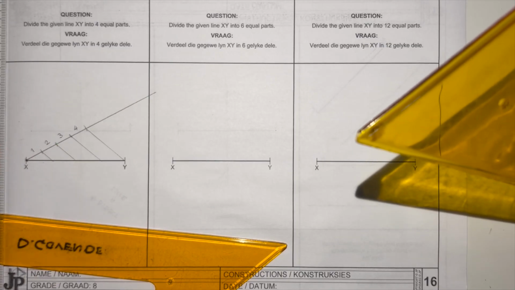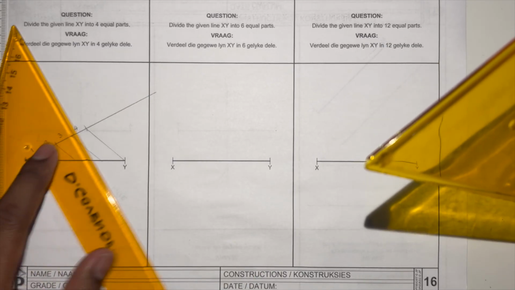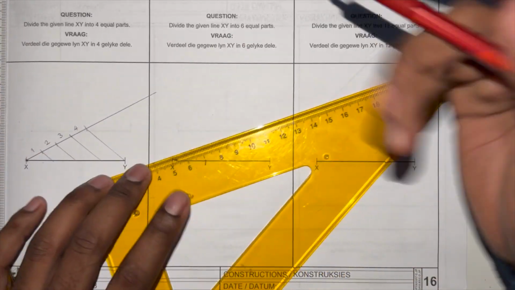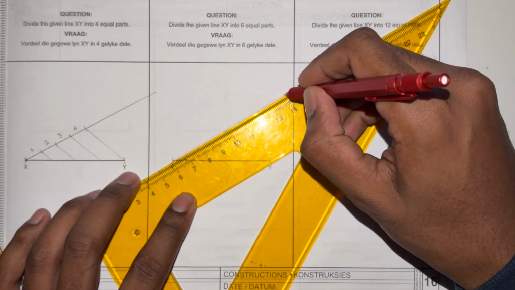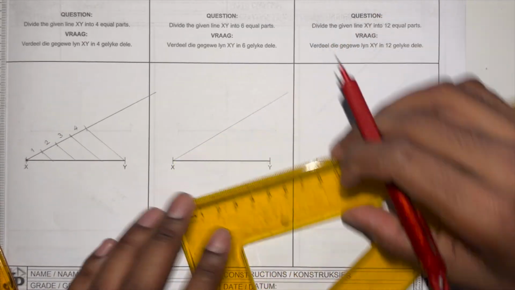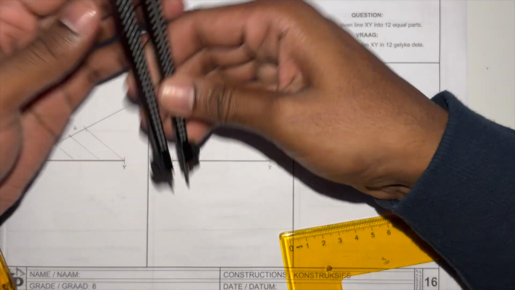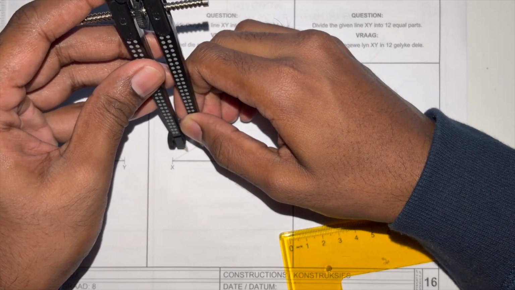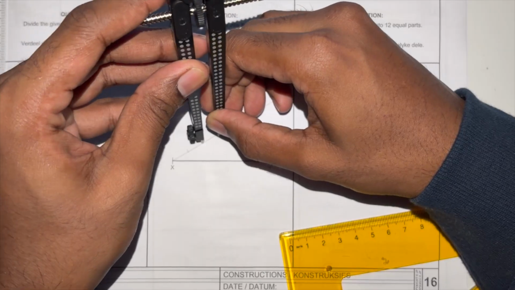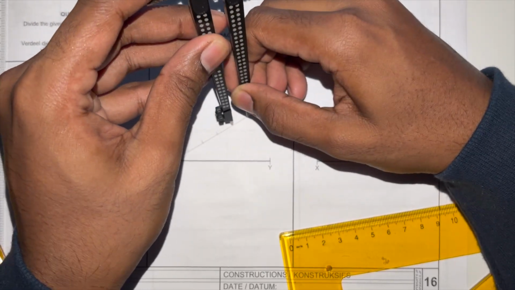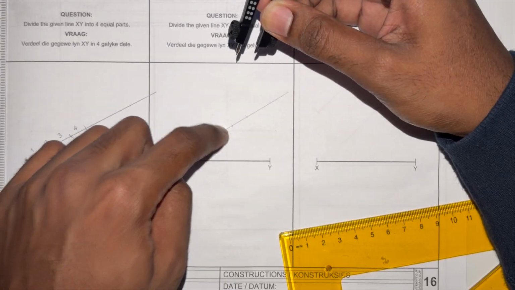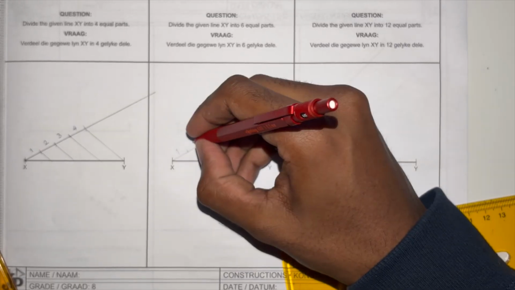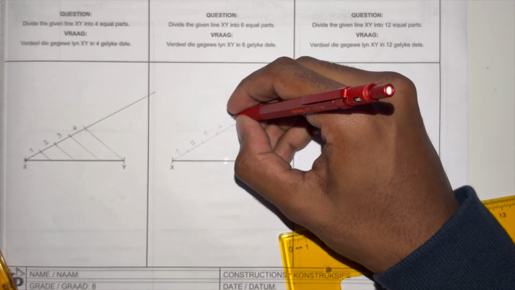This is the one we use. You can call it the Adidas method. Divide the given line into 6 equal parts. So now we had 4, now we've got 6. Remember, first things first, draw a line at any angle, it doesn't matter. Then use your increments of 10 millimeters, which is what I've measured with my compass. You need 6 this time: 1, 2, 3, 4, 5, 6. I'm just going to write it down so you guys know.